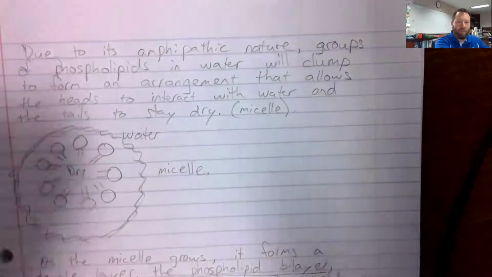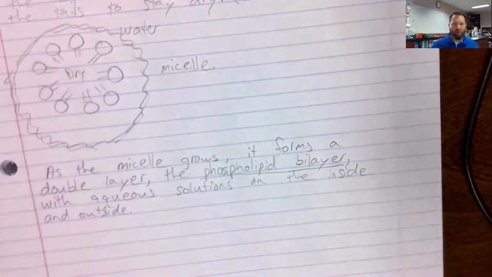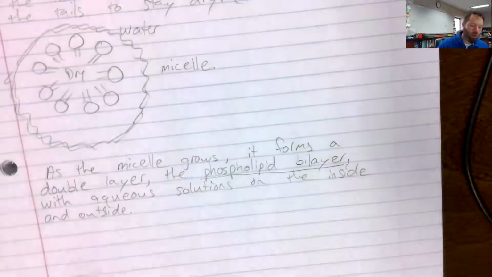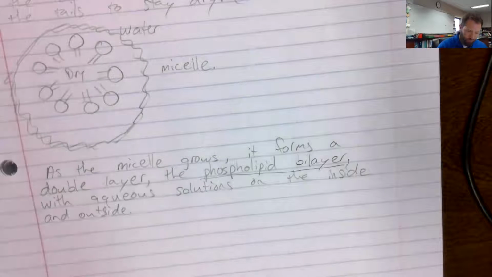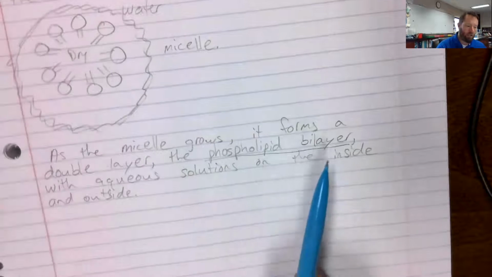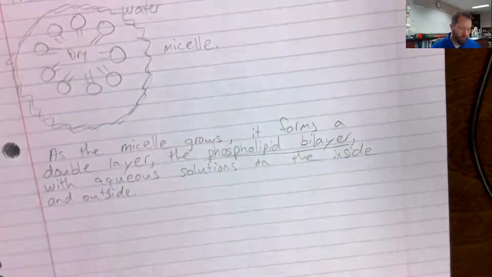So very, very important structure here, the phospholipid bilayer. As our micelle grows, as we continue to add more and more phospholipids, they actually end up forming a double layer of phospholipids. We call that the phospholipid bilayer, and end up with aqueous solutions both in the interior and on the exterior.